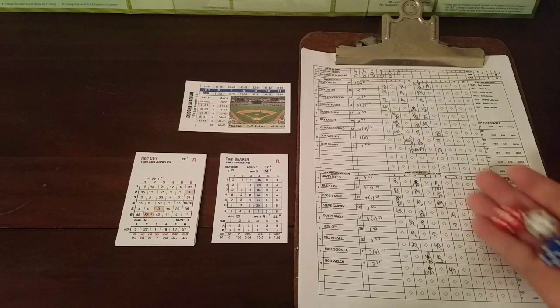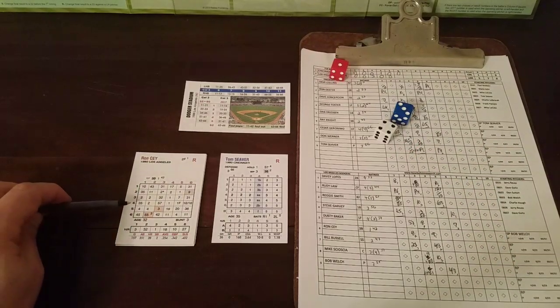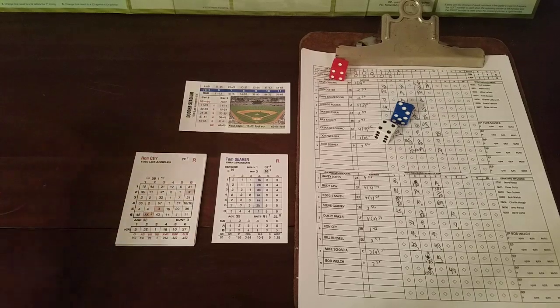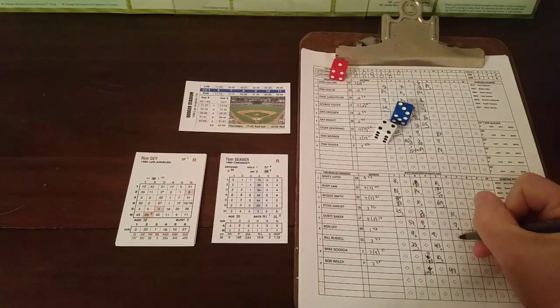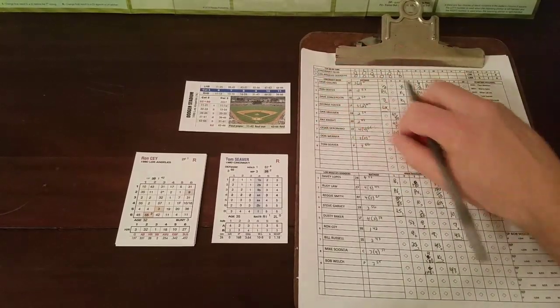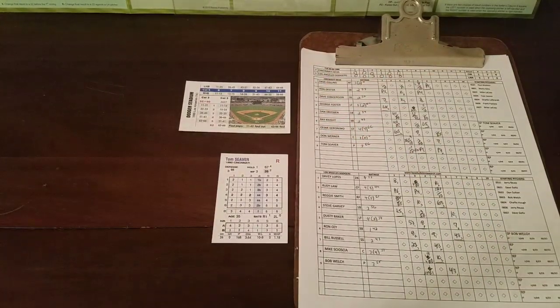So 2 out, spaces empty for Ron Say. 1-4, 35. 1-3 is a 2, 37. That's a ground out to second. And the inning is over. So 6 innings are in the books. It's still Dodgers 3, Reds 1.